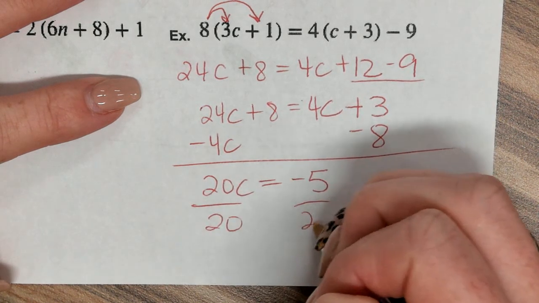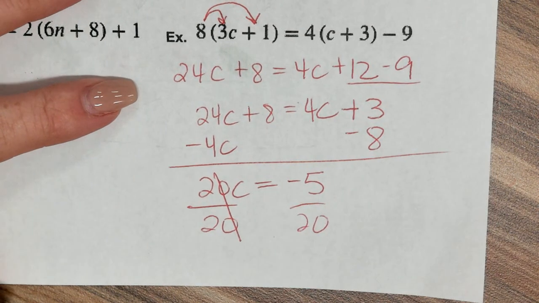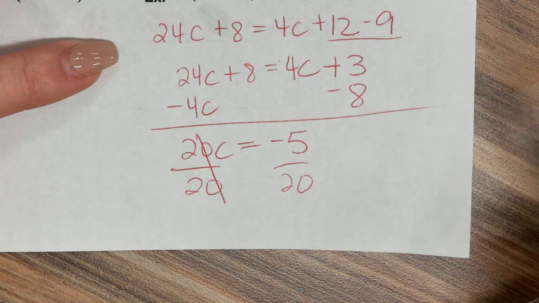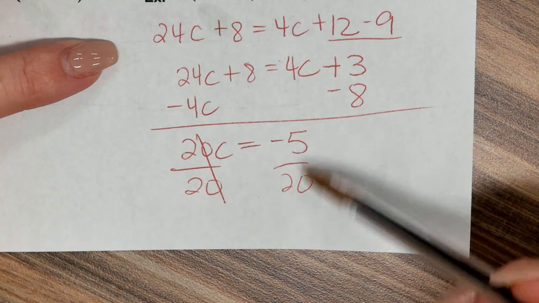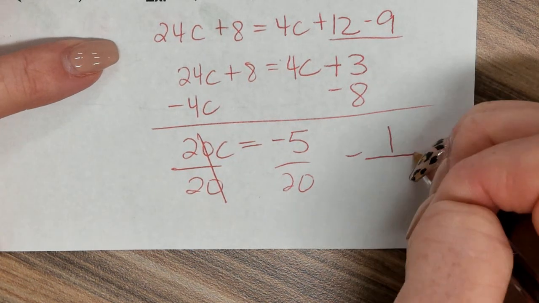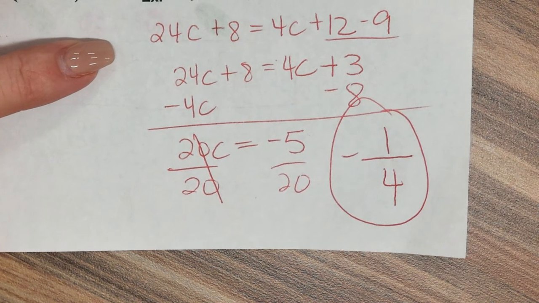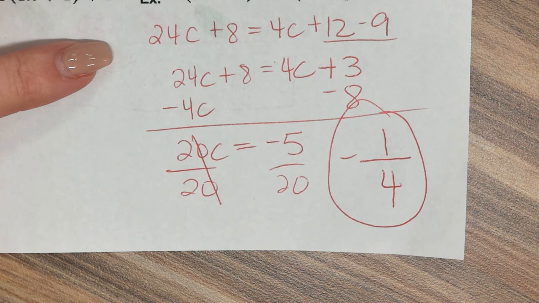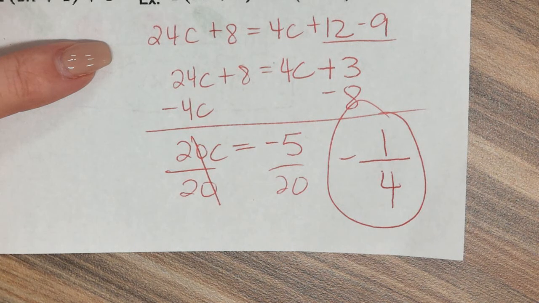If y'all put 4, you're wrong. It's a proper fraction, so it's going to be a number less than 1. You could have put it as a decimal and gotten negative 0.25.